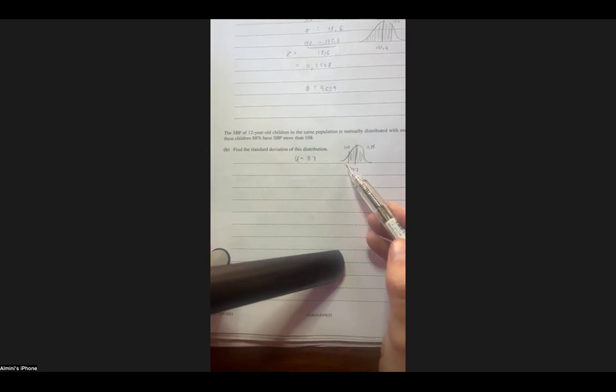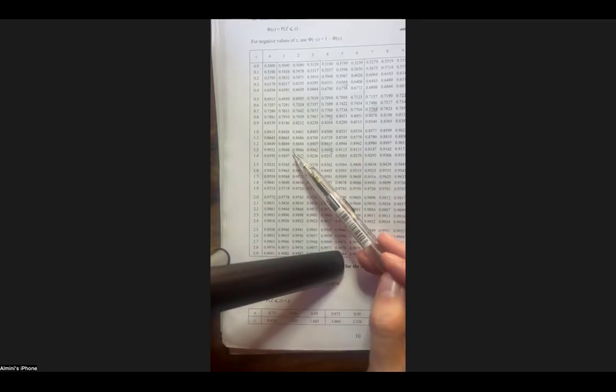Let's see what we can do with the formula. So z is equal to 108 minus 117 over the standard deviation, which will equal your z number. But be careful, this 0,88, as soon as it's a probability, it's phi. That's where the formula sheet helps a lot. This is where we read in reverse: we need to go and look for where 88% is going to be.